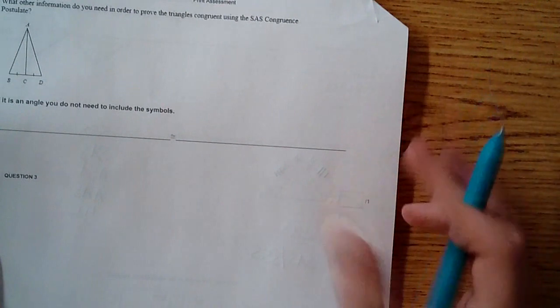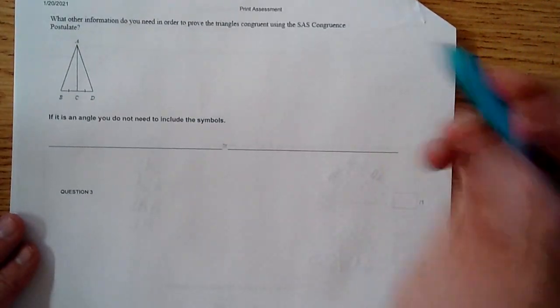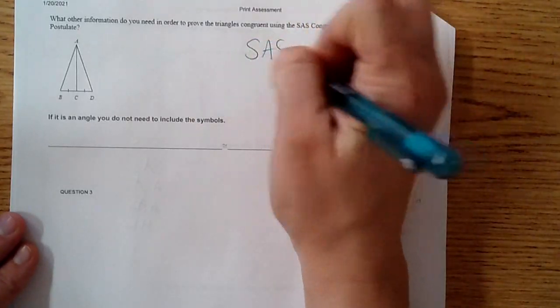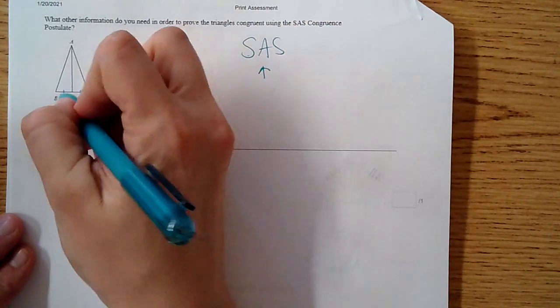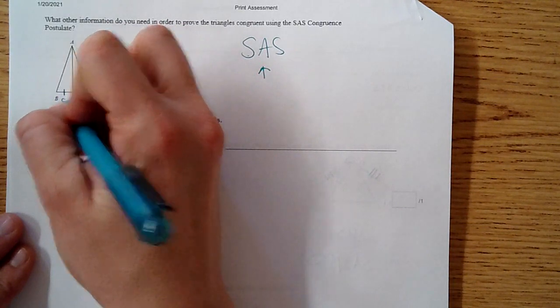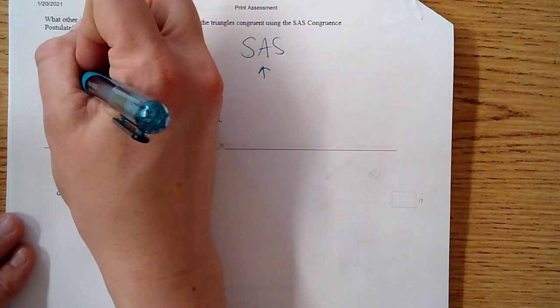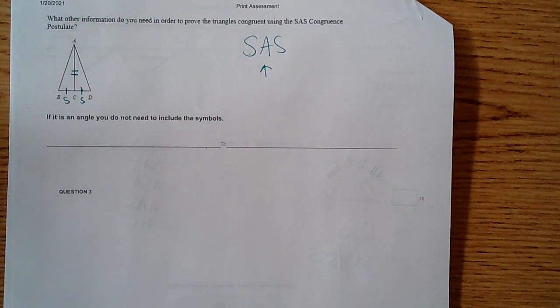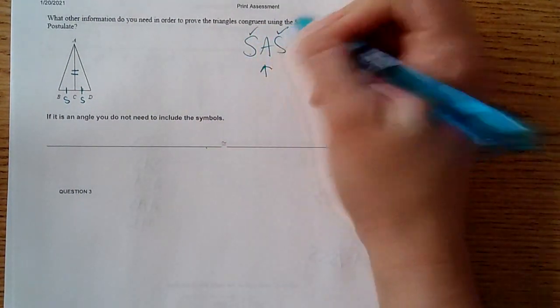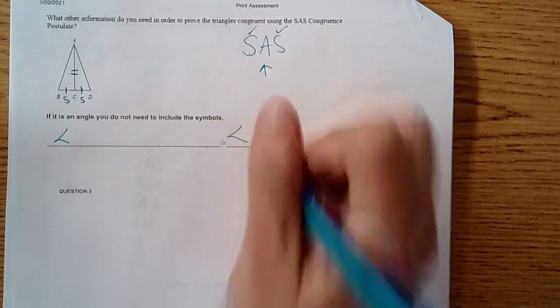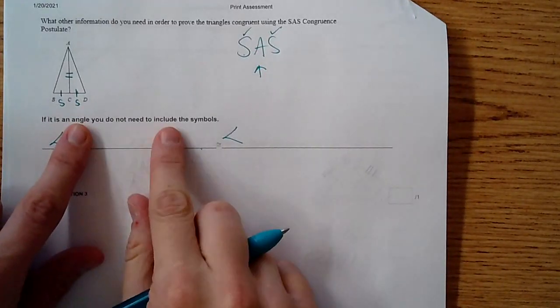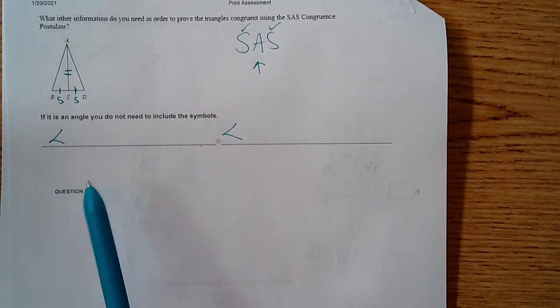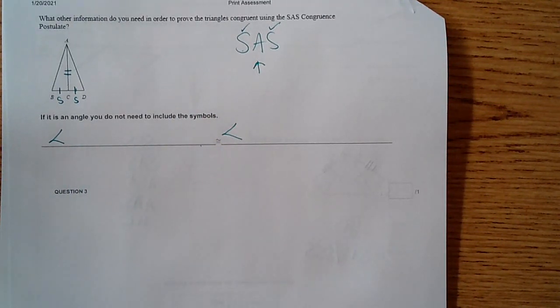Number 2, what other information do you need in order to prove the triangles congruent using side, angle, side congruence? So side, angle, side requires two sides and the angle that is included in between. So we start off with BC is congruent to CD. Those are both sides. We can fill in that AC is congruent to itself because it's on both triangles. So we have a side. I know that our answer has to be an angle. Now, I don't need you to plug in the symbols when you plug it in online, but I'm just showing that it's going to be an angle.